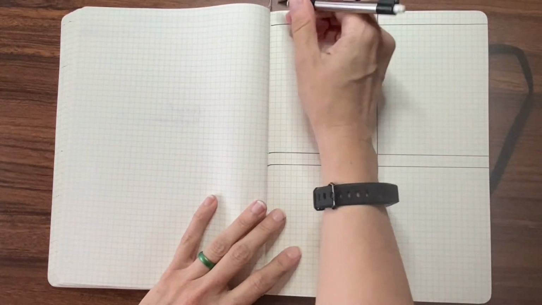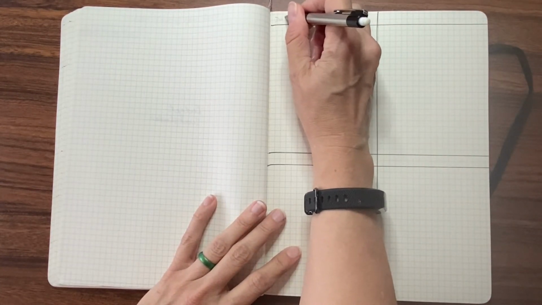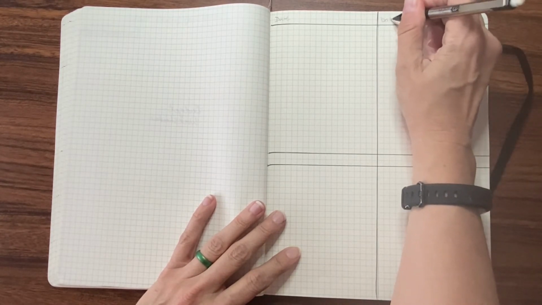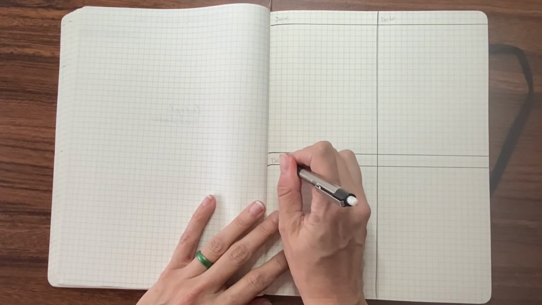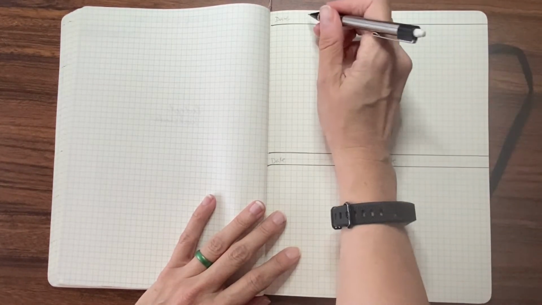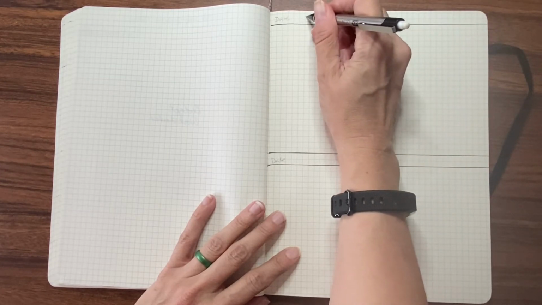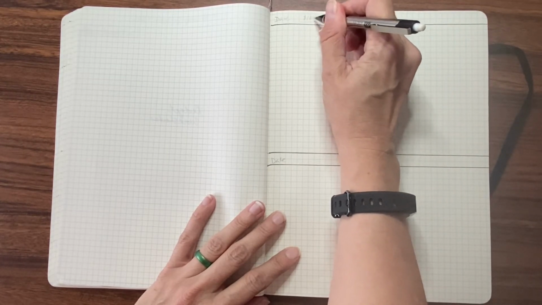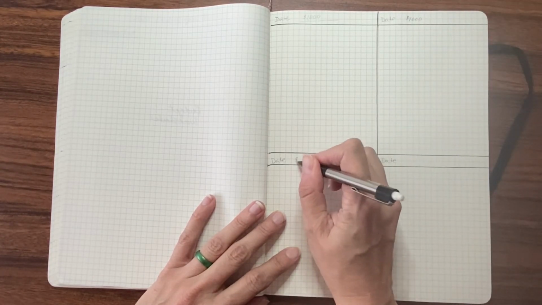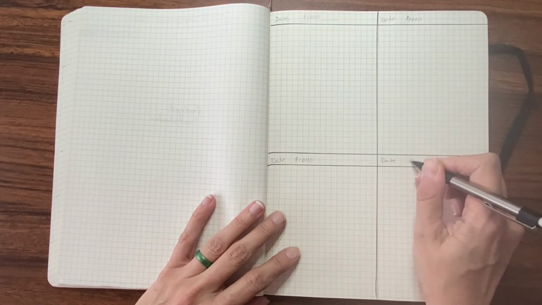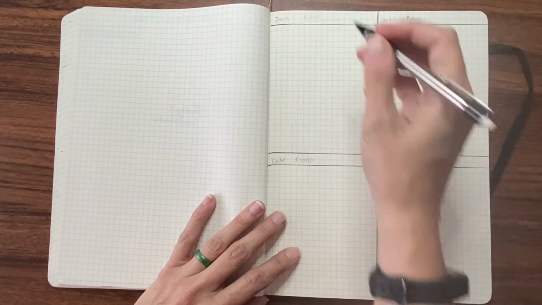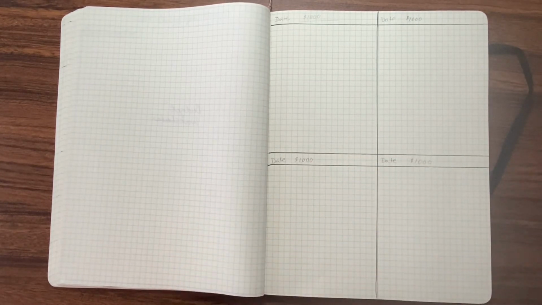What I do is put the pay date here, so the date goes up in this corner. Again, I do all this in pencil in case things change. Then I will write the amount of money I make. So let's say I made $1,000 a month. I'll write 1,000. And again, sometimes this changes depending on if you have multiple jobs or things change with your paycheck.